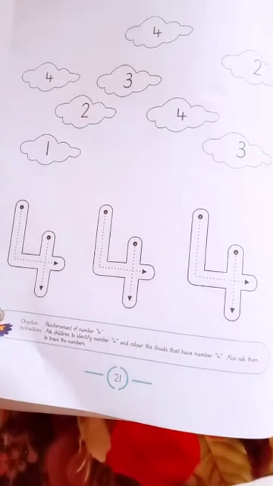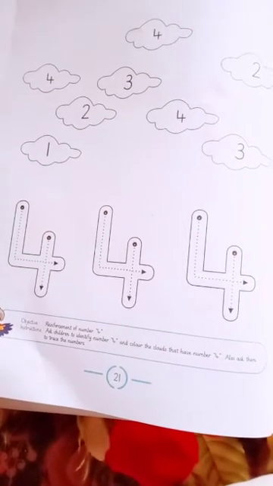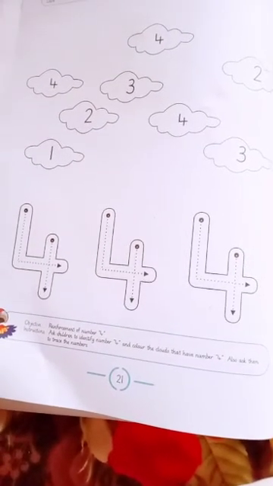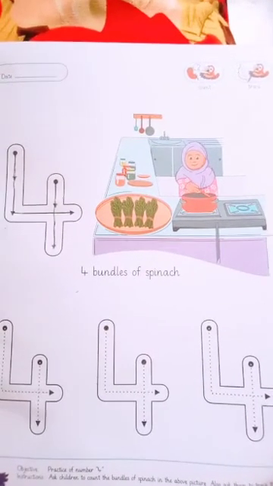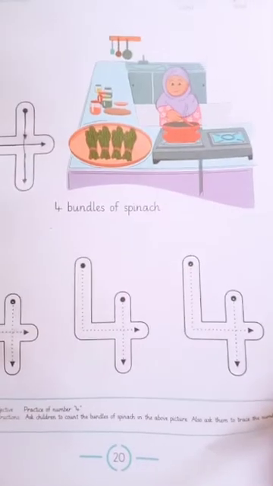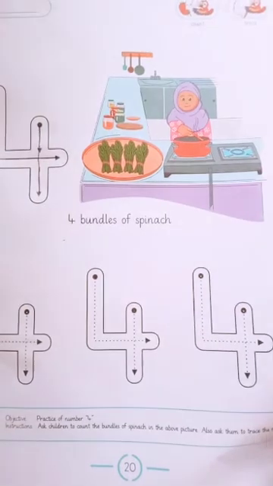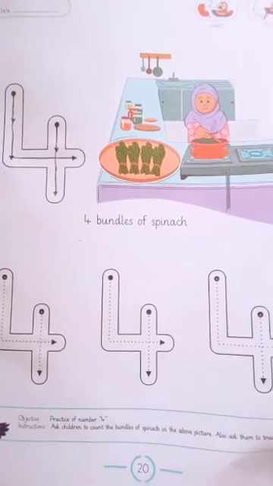So now we will read page number 20 from the Maths workbook. Let's see what we have to do on this page. First of all, we will revise our previous lecture. As you know, on page number 20, we practiced how to write 4. Okay?